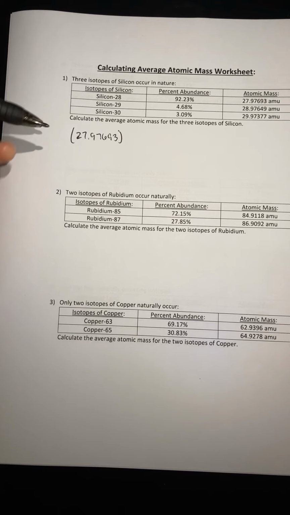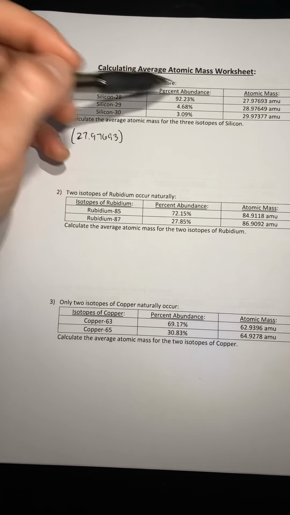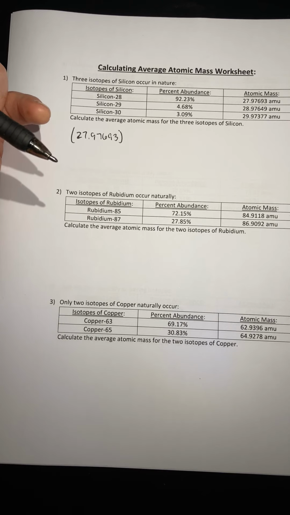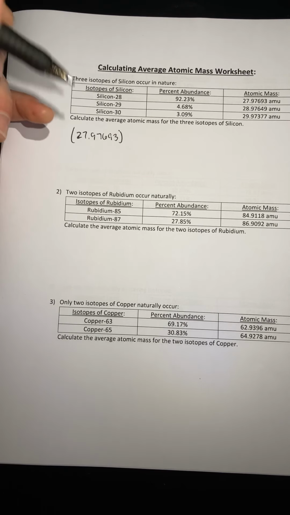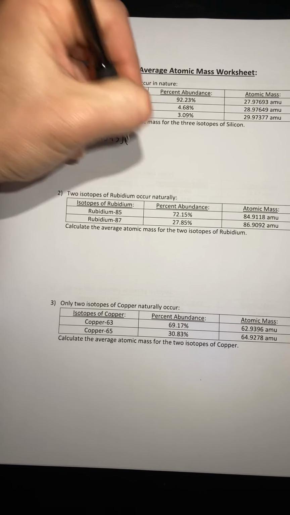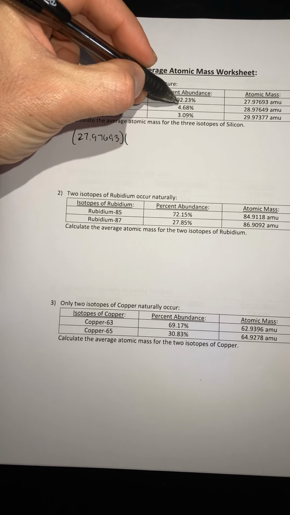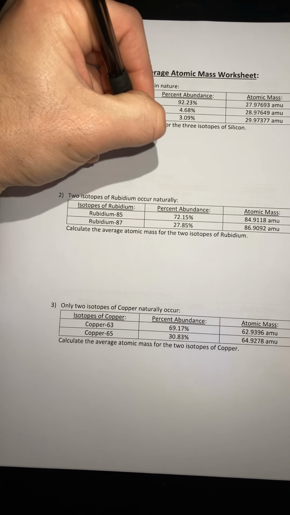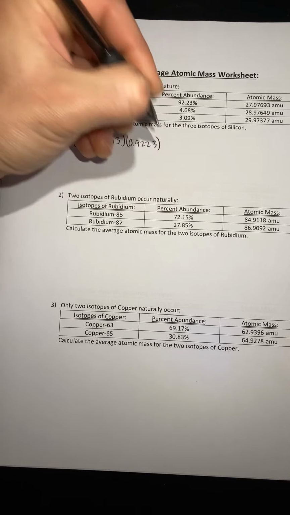Well, yeah. What you're doing is you take the mass and multiply it by the decimal form of the percentage, and then you add all those together. Okay. Thanks, Jimmy. So look, you take the mass of the first one, multiply it by the decimal of the percentage. So you're moving the decimal 2 places to the left. That's all you're doing. So it's going to be 0.9223.